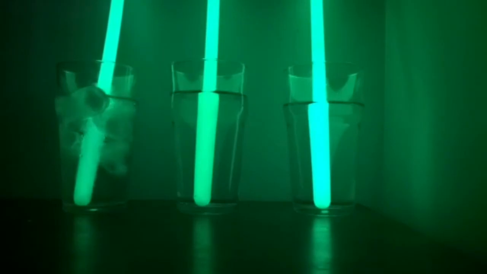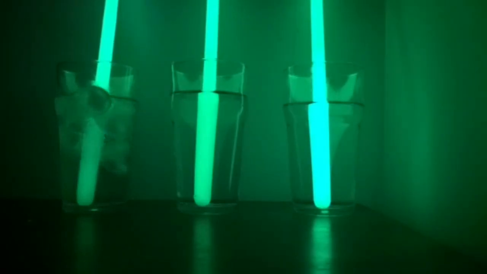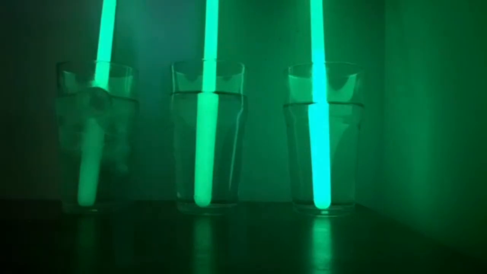Here you can see a time lapse of the actual demonstration. The cold water is on the left and the hot water is on the right. As you can see, as time goes on, the glowstick in the hot water grows to be very bright, while the glowstick in the cold water decreases in brightness.